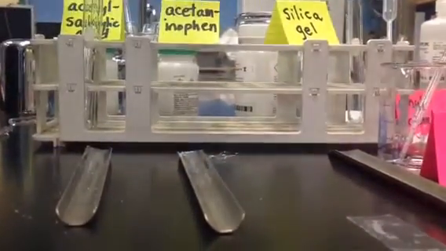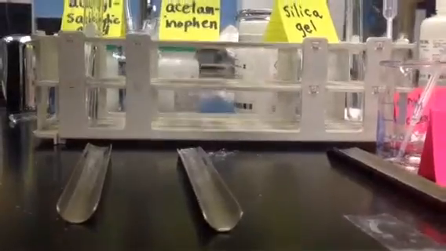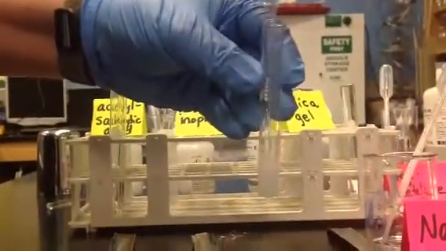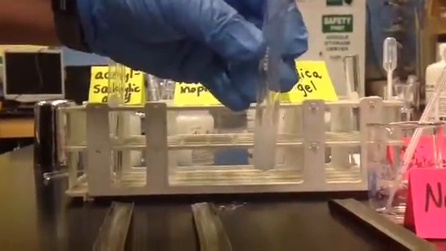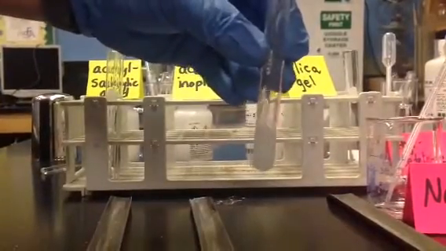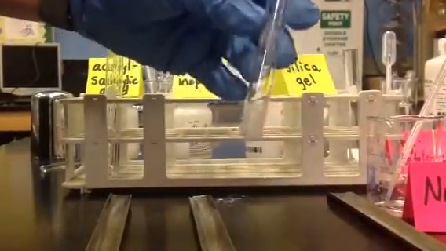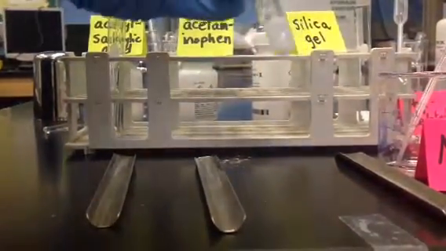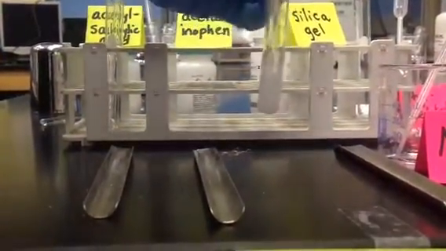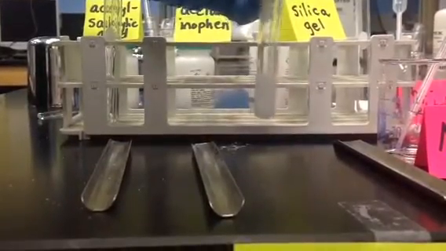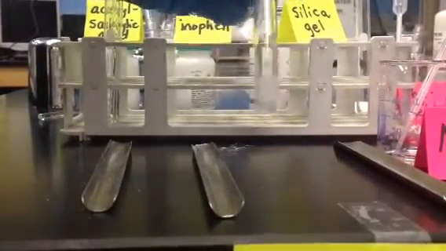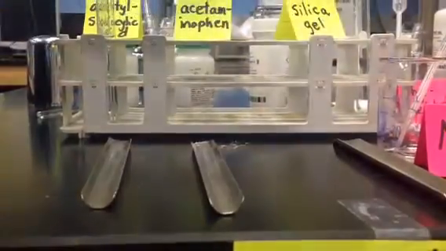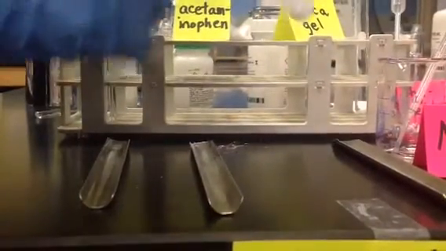That's a milliliter. And you can see, I think my ethyl acetate on the stirring rod, because I reused it, came out of that mixture. I think it was dissolving the acetaminophen, because it doesn't look like the sodium bicarbonate is dissolving it at all.